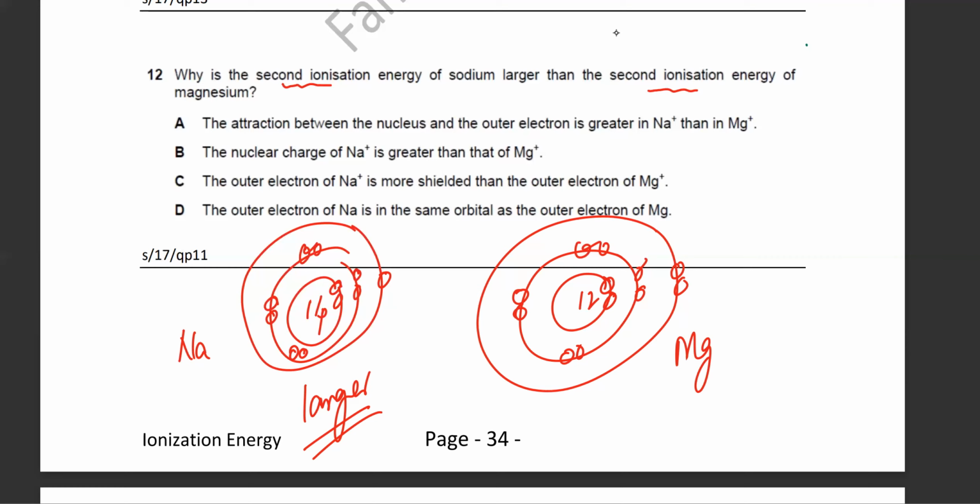A. A is the obvious answer. It's pretty straightforward that ionization energies are greater because the attraction of the nucleus for the outer electron is greater. So A is definitely the correct answer. They didn't go into a lot of depth with this question.